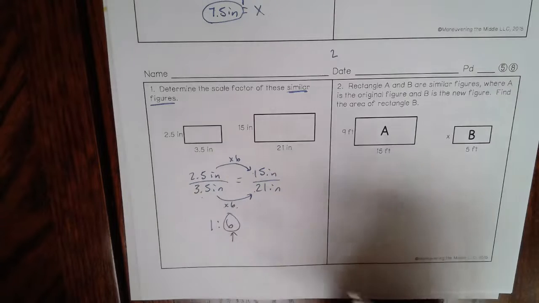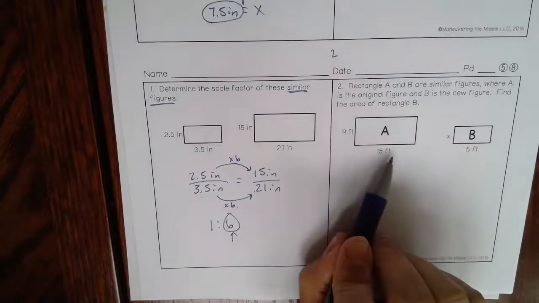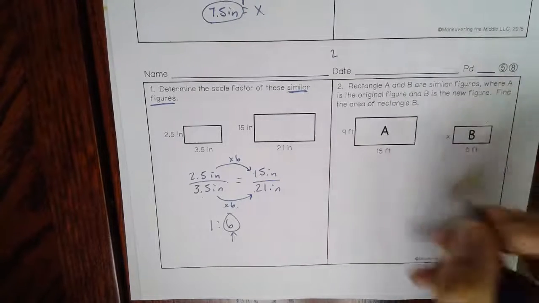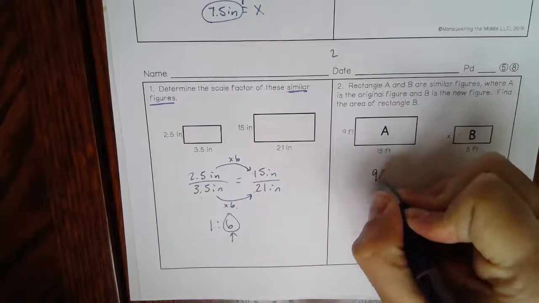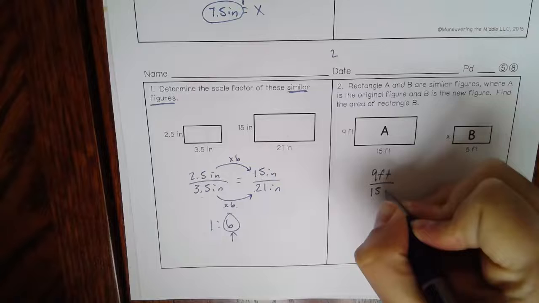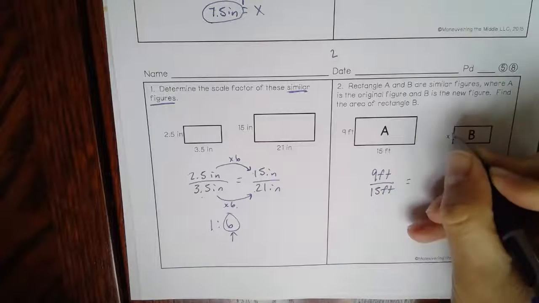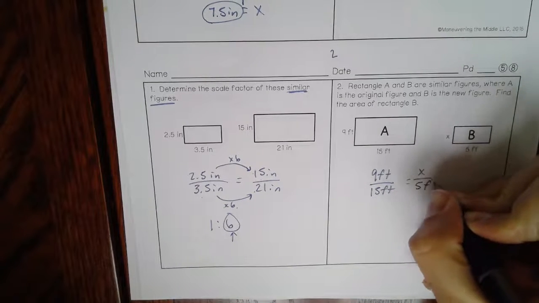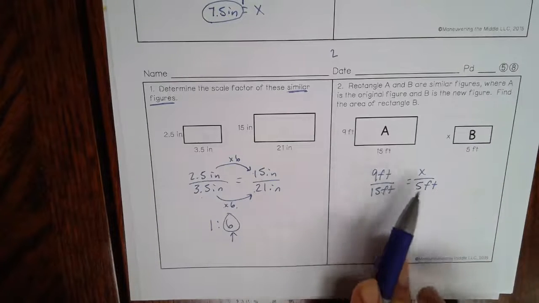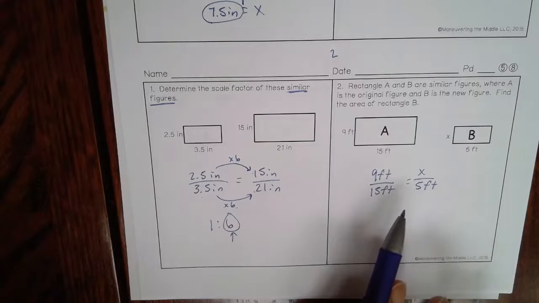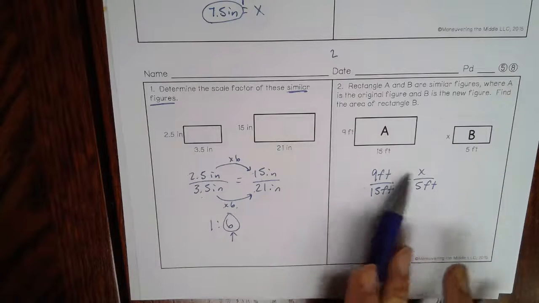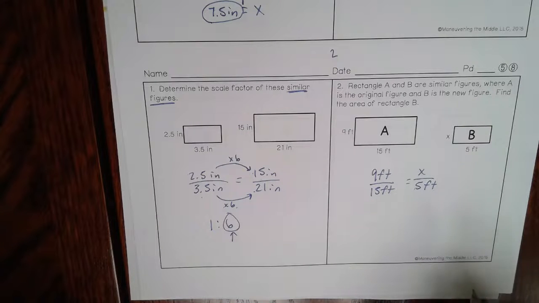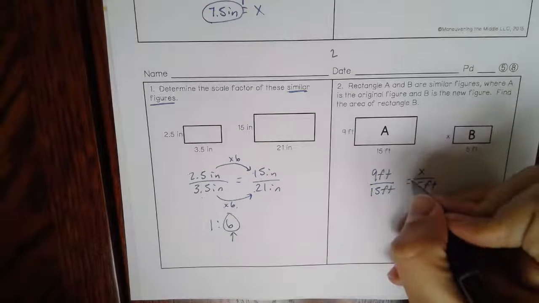We're going to do that here in number 2. So I'm going to do short side over long side on both. So that'd be 9 feet over 15 feet equals short side over long side, x over 5 feet. Now, again, I told you I'll shorten this up a little bit here in just a second. But we can solve for x, and that's not going to be our answer, but that would get us close. We could use scale factor or we could cross multiply. I see a scale factor here.